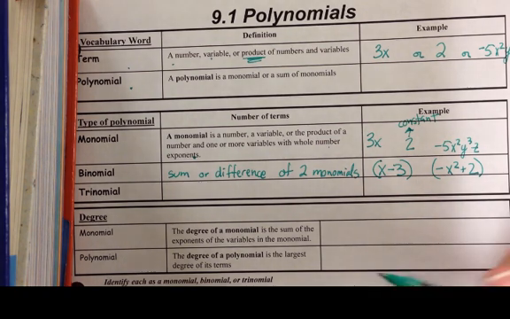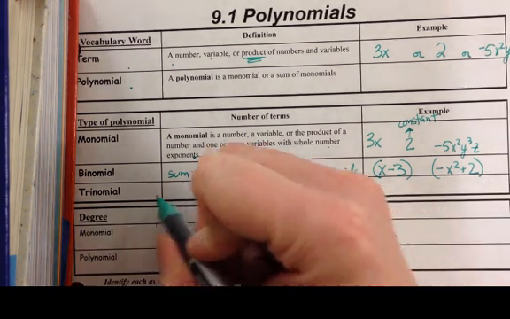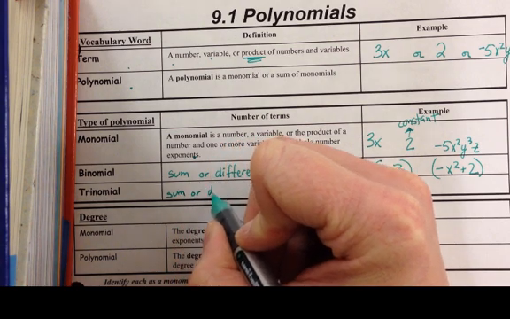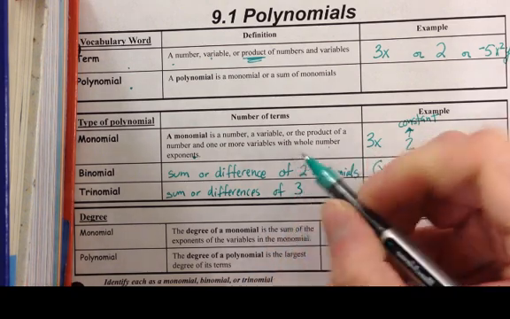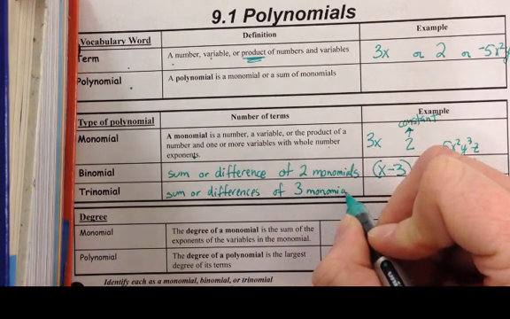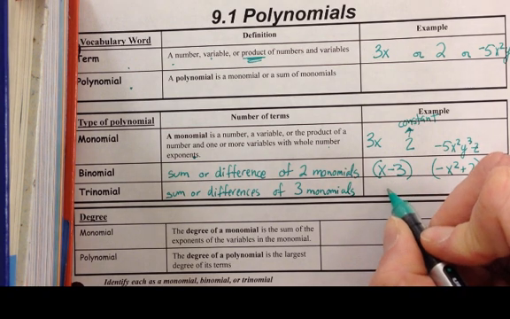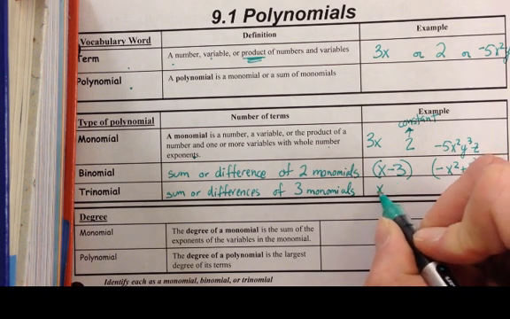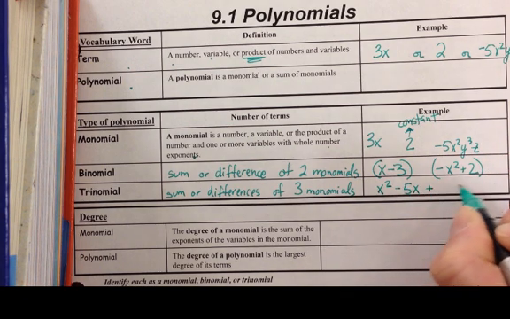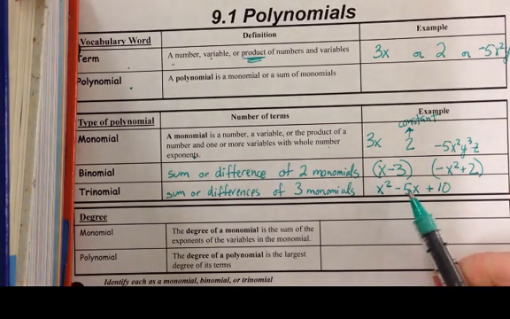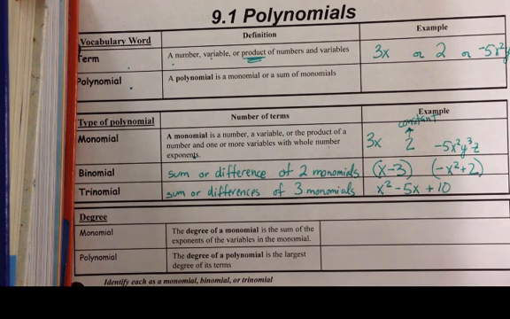So the killer part is, oh look, can't imagine what a trinomial would be. It's going to be a sum or difference of 3 monomials. The most common version is the one I'm going to put in your example spot, something like x squared minus 5x plus 10. It has 3 terms, so we call it a trinomial. These we don't usually put in parentheses. Sometimes, but not always.